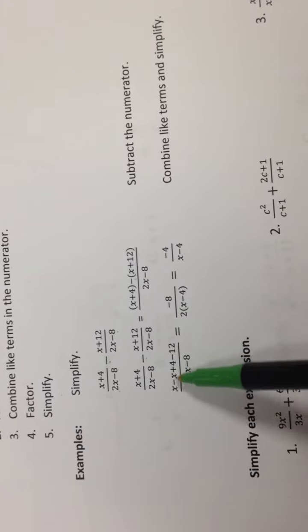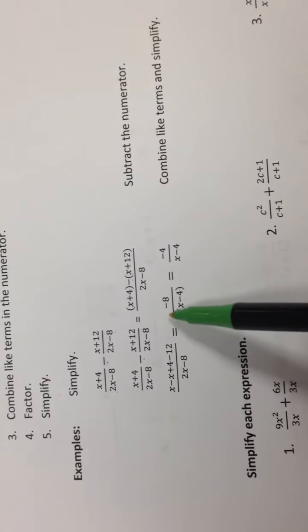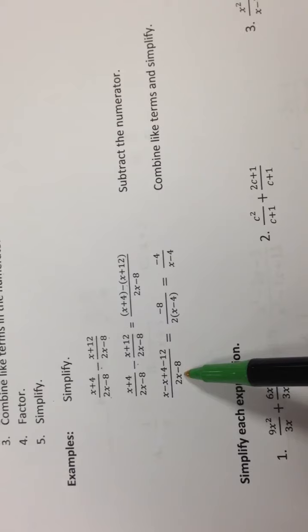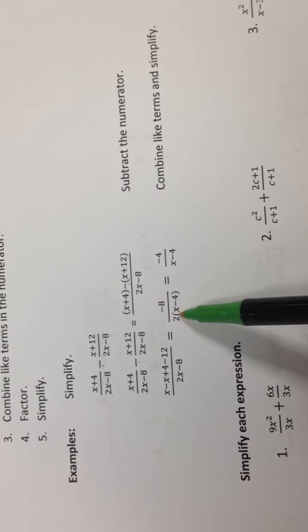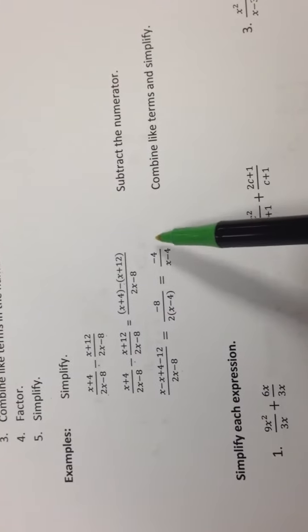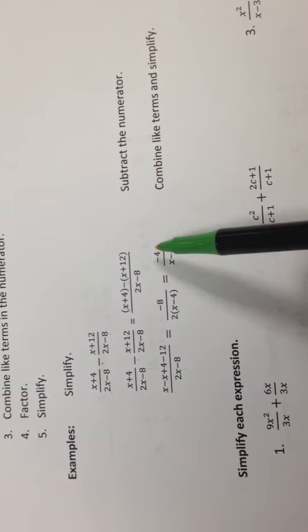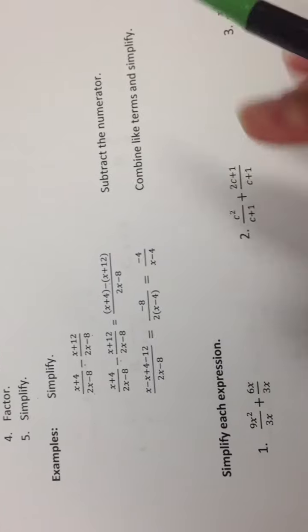So we're going to remember to combine our like terms up here. That gives us negative 8 in the numerator. We're going to factor out a common 2 right here, and that's 2 times x minus 4, and we'll simplify the negative 8 over 2. That gives us negative 4, and that's all over x minus 4.